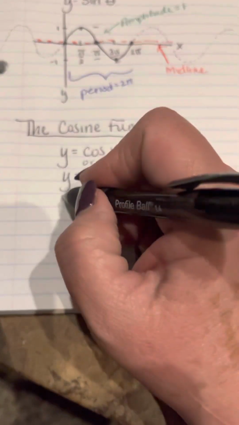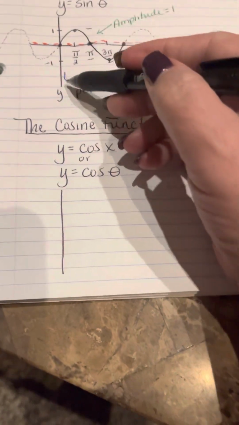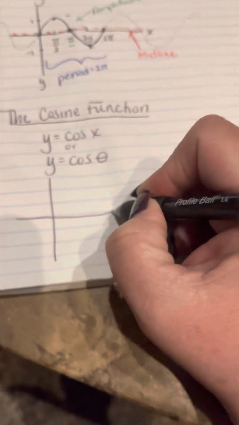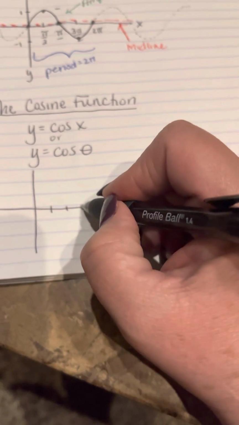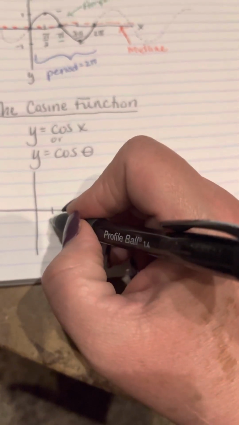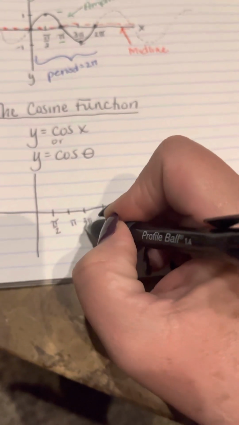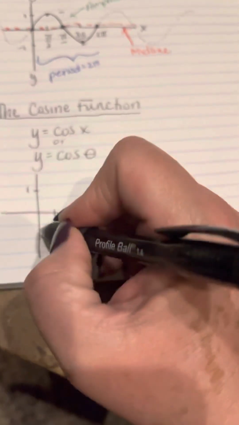And I'm going to try here when I draw this to make my x and y axis line up here. And then when I go to label my x-axis, I'm also going to try and line up the quadrant angles here. Pi over 2, pi. Just because you're going to see that these graphs are similar to each other, in that we're going to use the quadrant angles again.